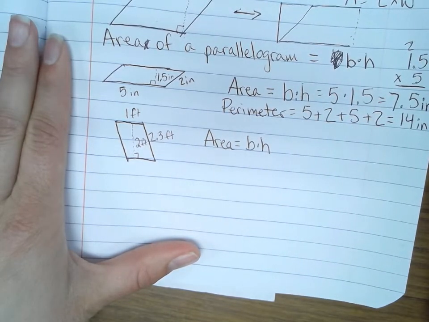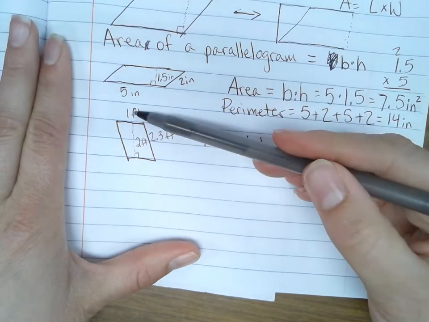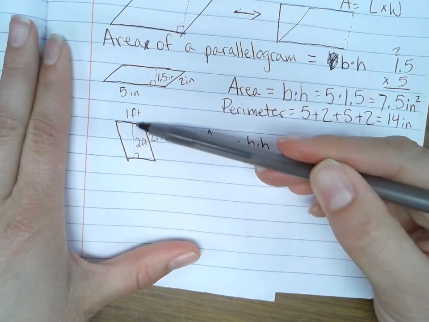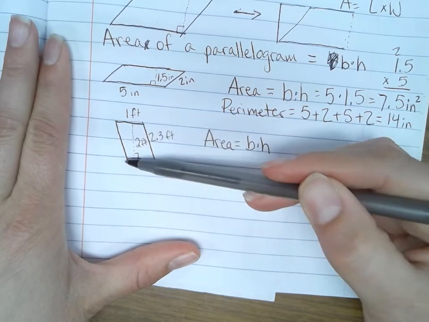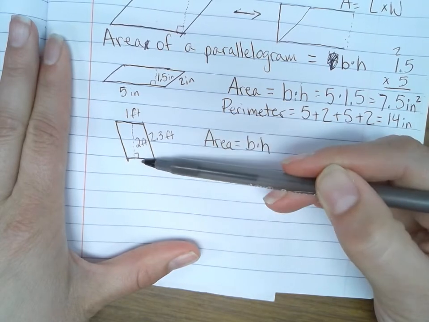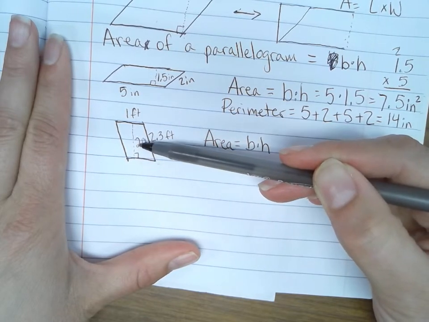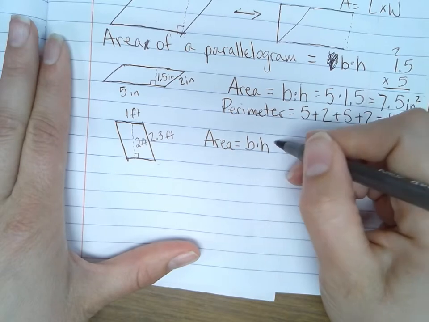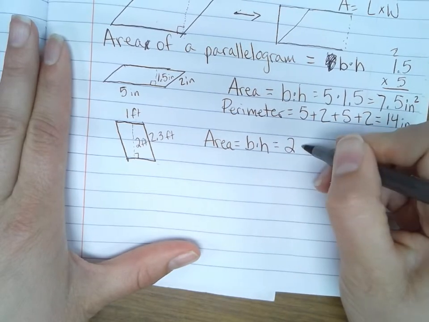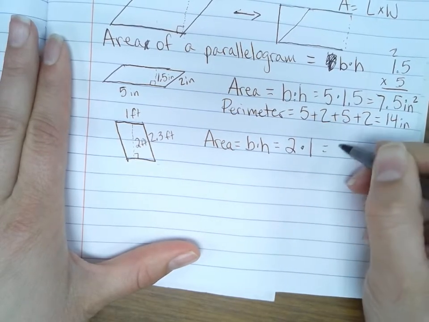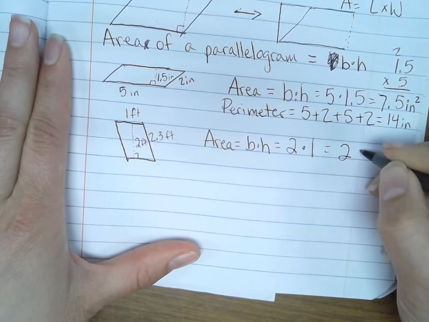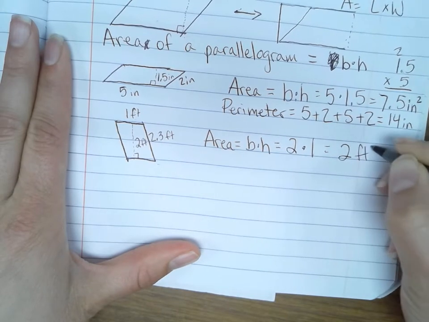So the two that form a right angle. Well, if this makes a right angle here, it also makes a right angle here. And if this is the same, this is also 1 foot. So the two that make a right angle are the 2 feet and the 1 foot. So 2 times 1 would be 2 feet squared.